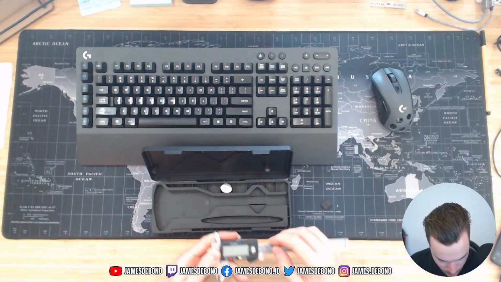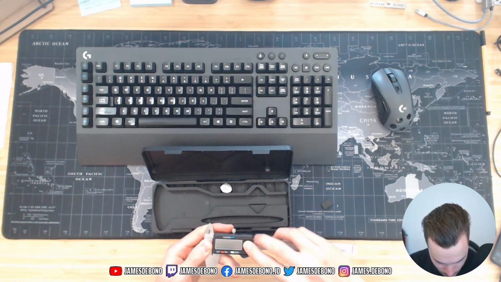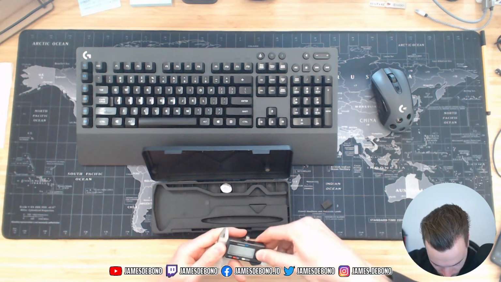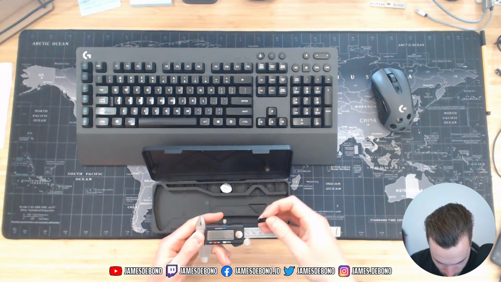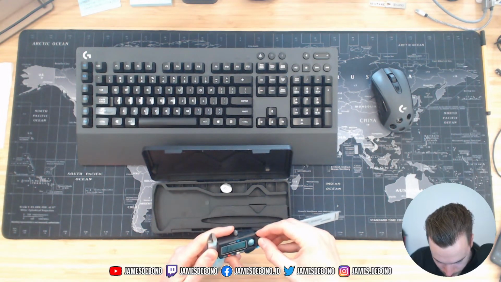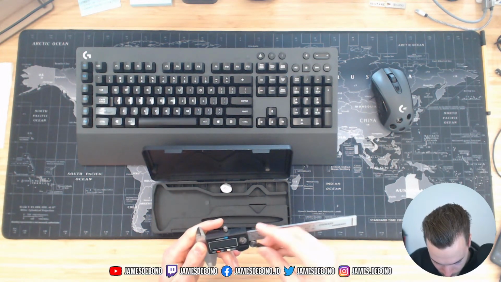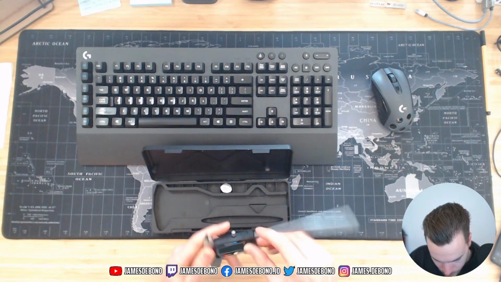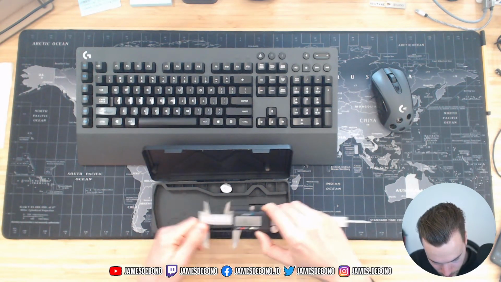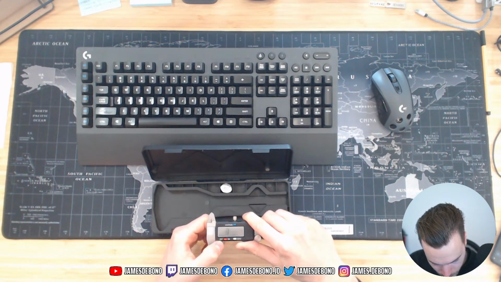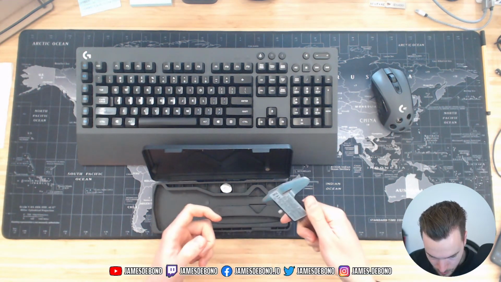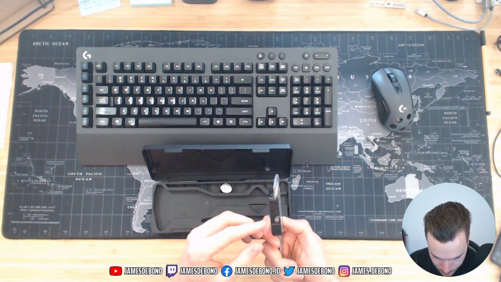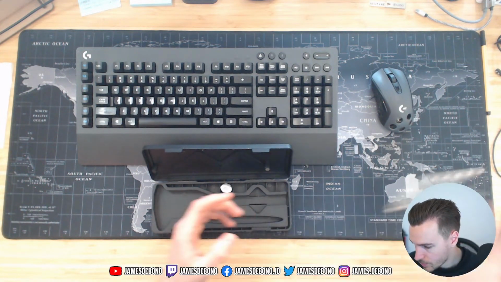I think the battery was squished down on top of it in its case. That's really not good. Well, I have to try and fix that.